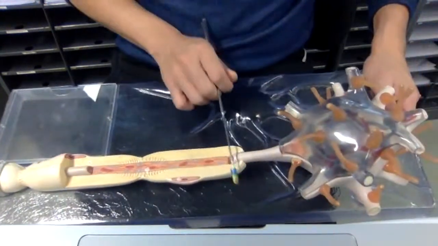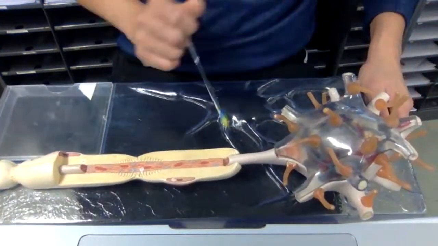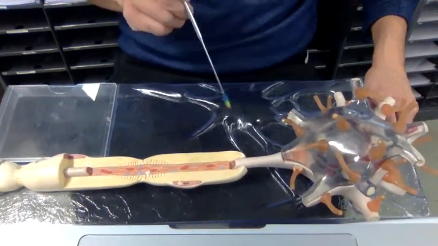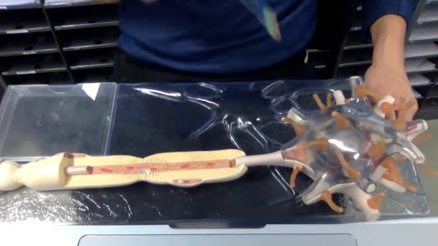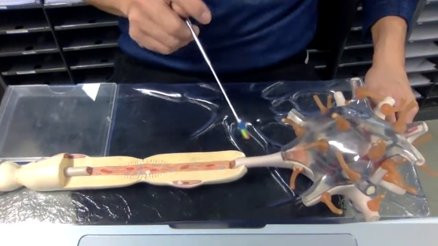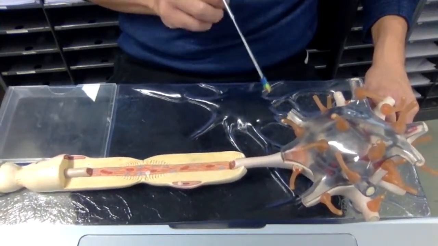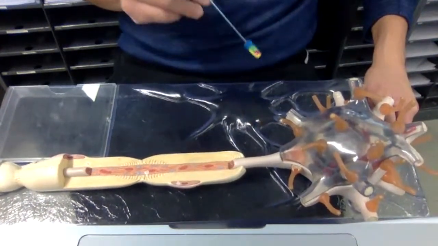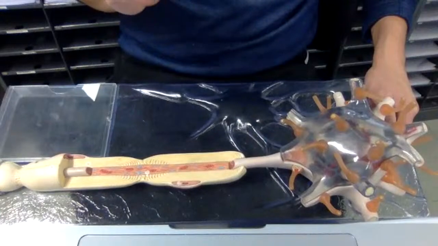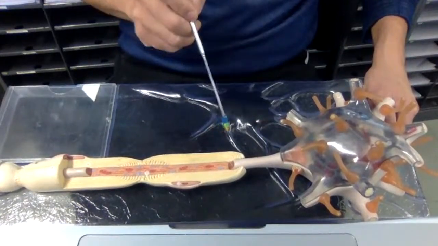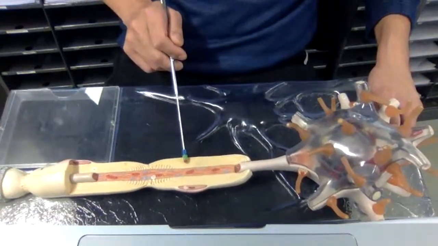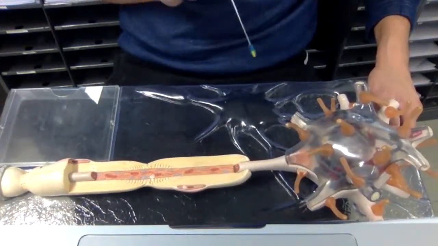Given that these are Schwann cells and that this is multipolar, can anyone tell me what kind of neuron this is? Is this a sensory neuron, a somatosensory neuron, a special sensory neuron, an interneuron, or a motor neuron? Those are your four choices: special sensory neuron, somatosensory neuron, interneuron, motor neuron. Given that it's multipolar and has Schwann cells, what kind of neuron is this?